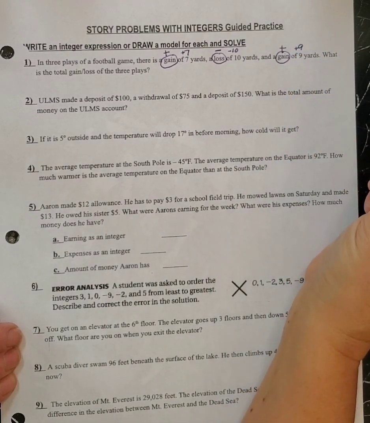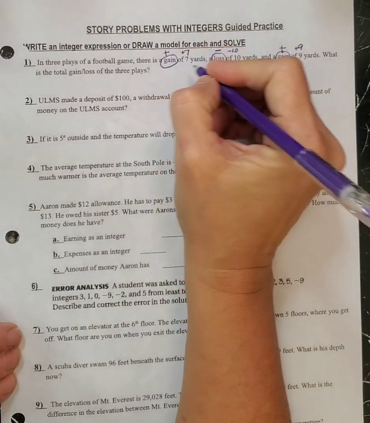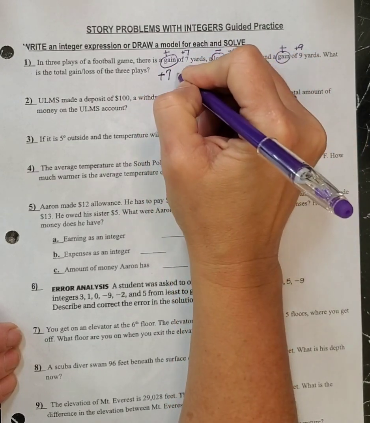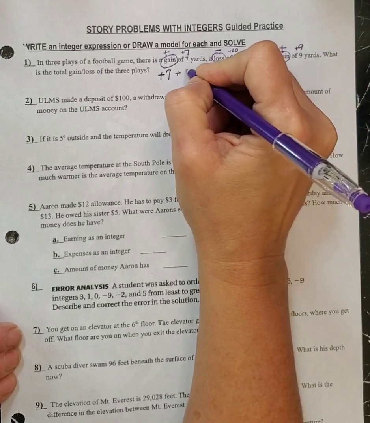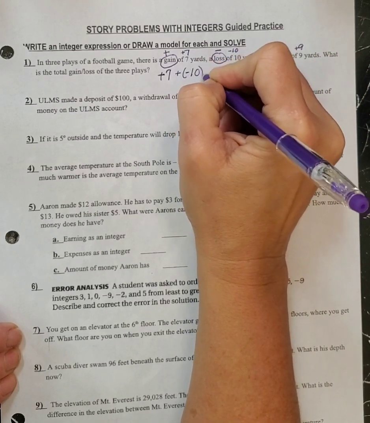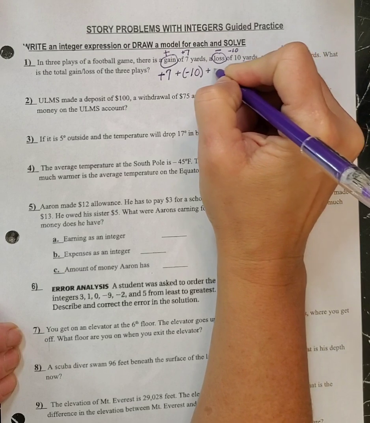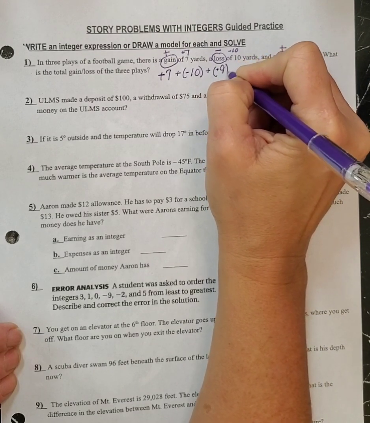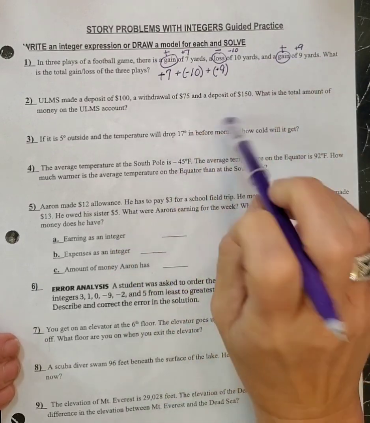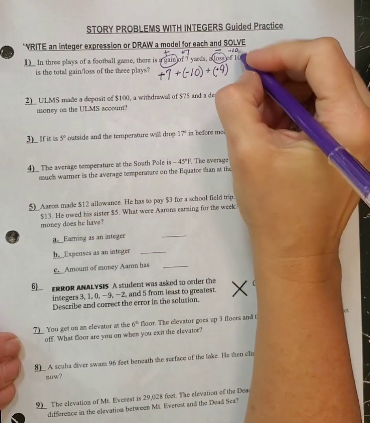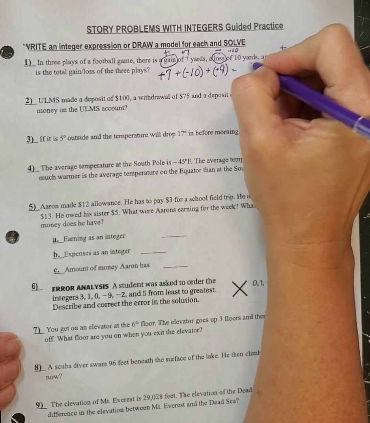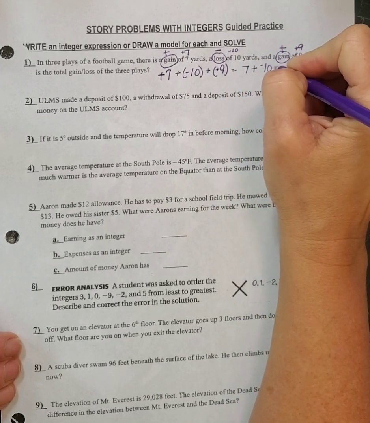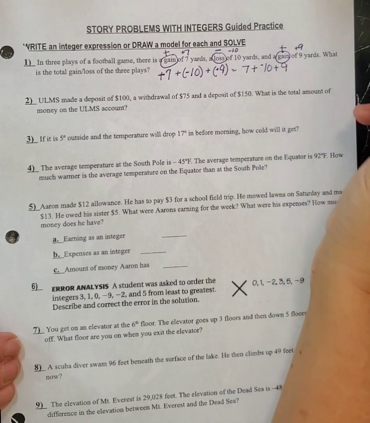So let's put all of that together. So we gained 7 yards, and we lost 10 yards, and we gained another 9 yards. And I'm just going to put that positive there just to show you, but you don't have to. Let's rewrite that without those positive signs. So we have 7 plus a negative 10 plus 9.